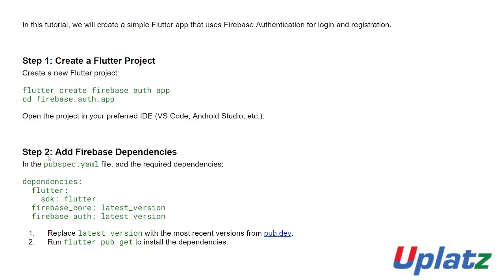Step 2. Add Firebase dependencies. In the pubspec.yaml file, add the required dependencies.